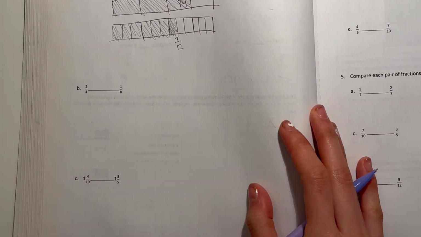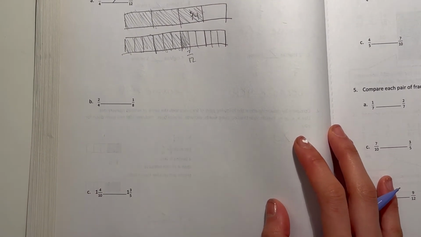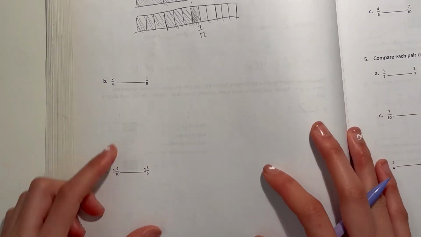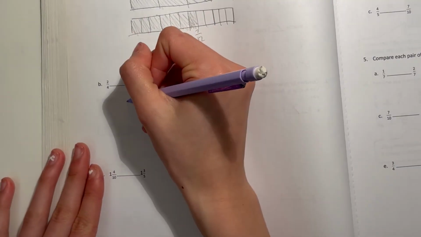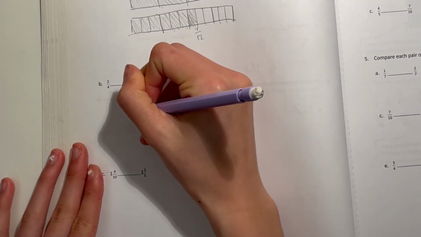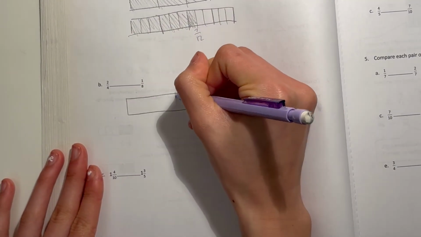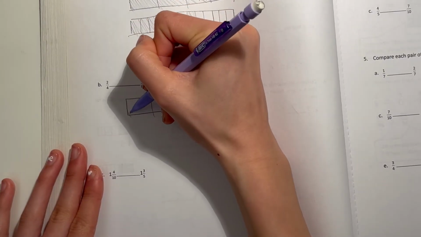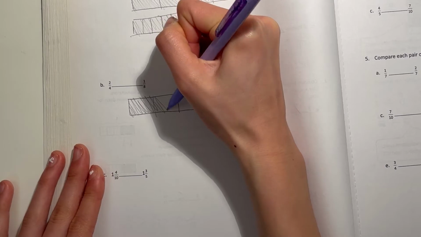And now let's move on to B. Okay, so 2/4 and 1/8. So I'm going to shade in 2/4.